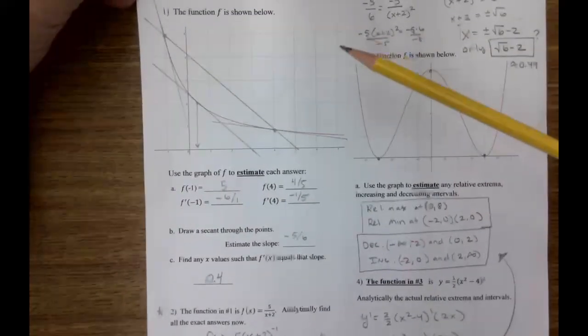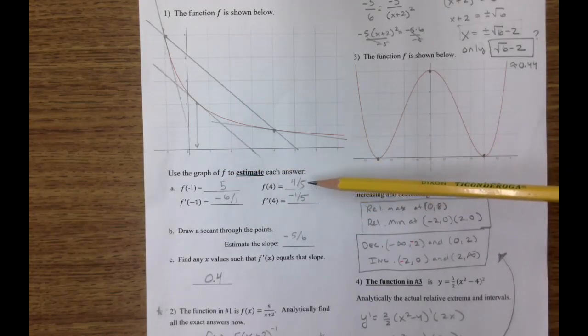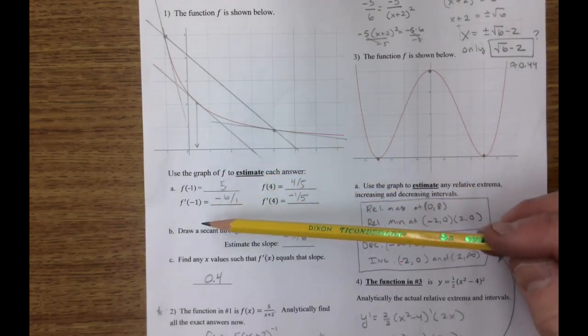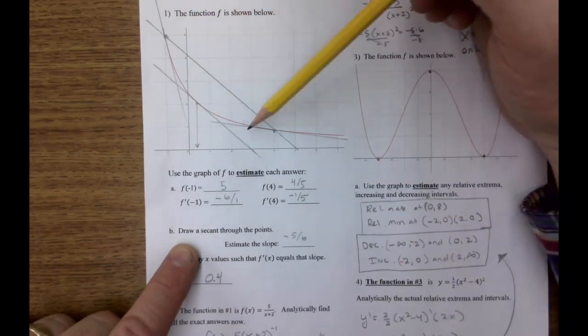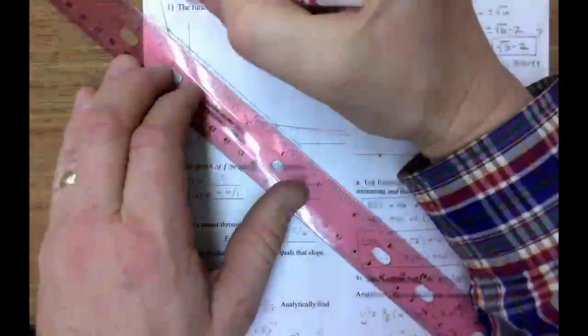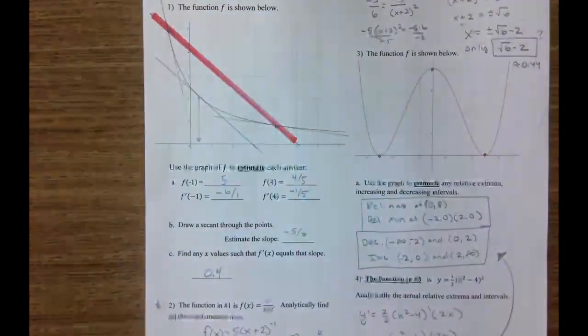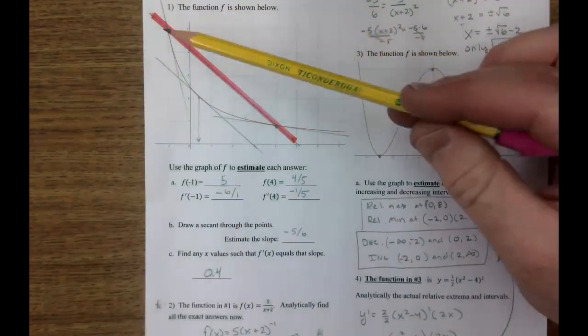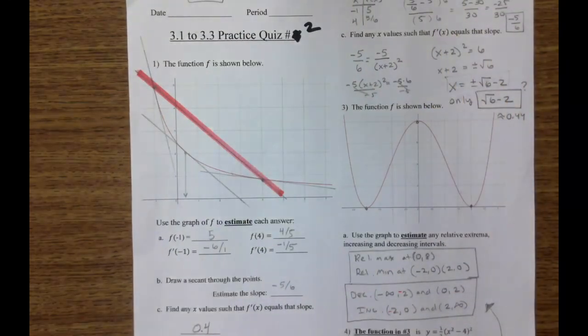On problem number 1, you have to find some points and some slopes, and again, these are just estimations. Part B, draw a secant line, and here's my secant line. I went from this point to this point, and I have this secant line drawn through here. I'm going to go over the secant line in red. There is a secant line going through there, and if I count the slope there, it's down 5 over 6. You're welcome to pick any points for your secant line.